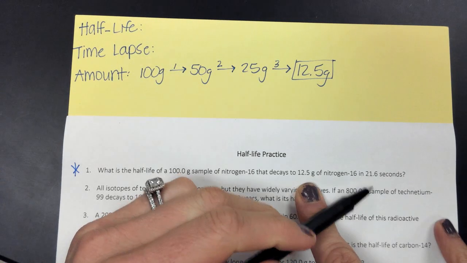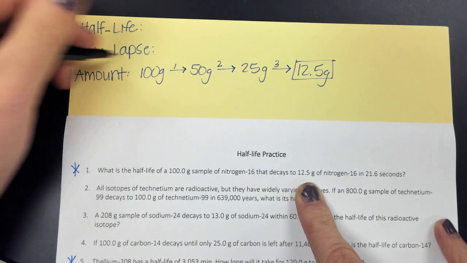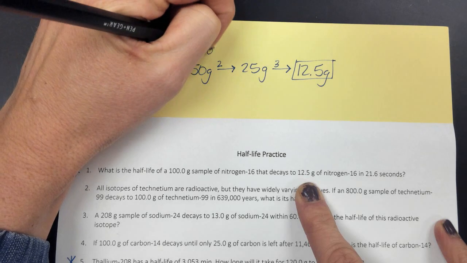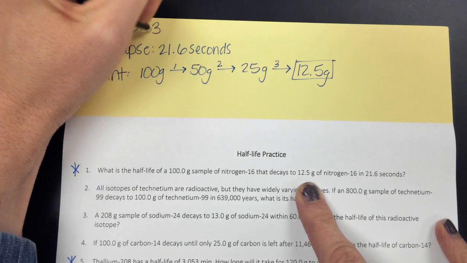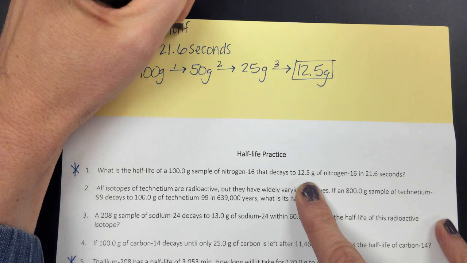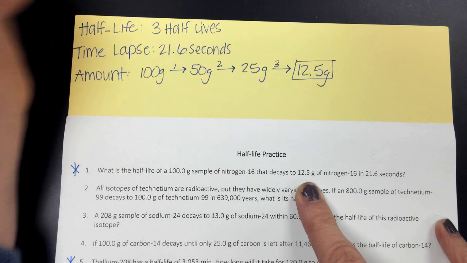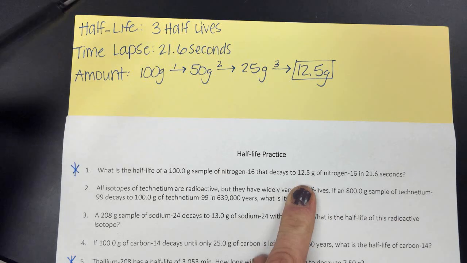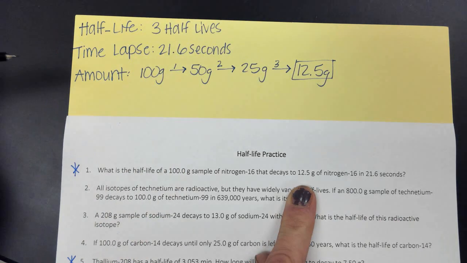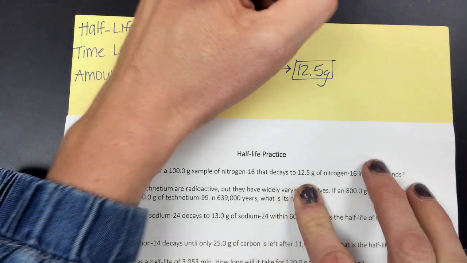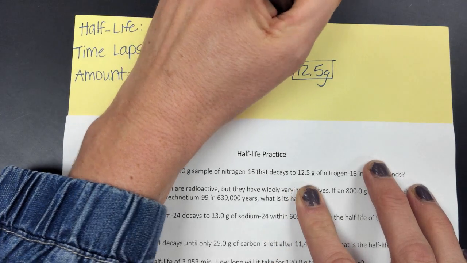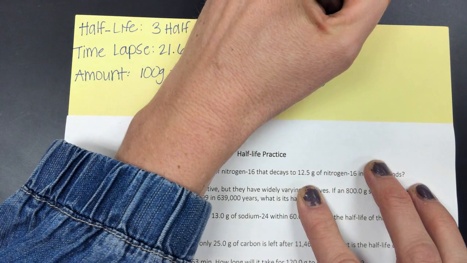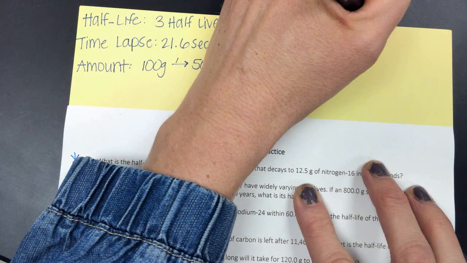Okay, the total time, the time lapse, is 21.6 seconds, and we had 3 half-lives that we went through. So if we want to know what each half-life was, and this entire timeline took 21.6 seconds, we're just going to say 21.6 divided by 3 equals 7.2 seconds.